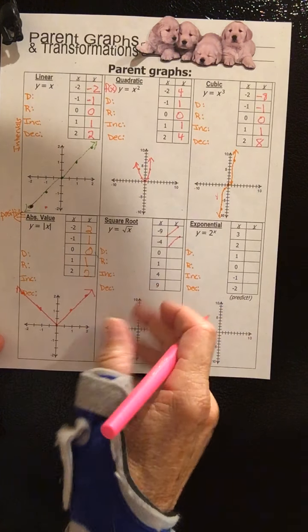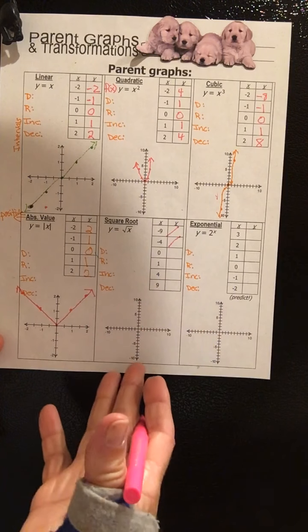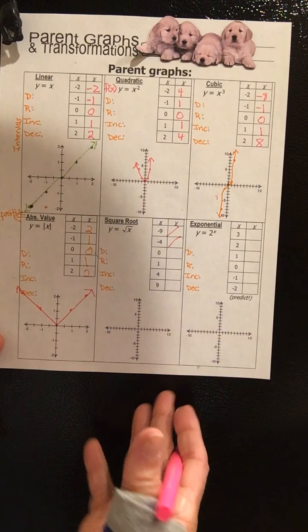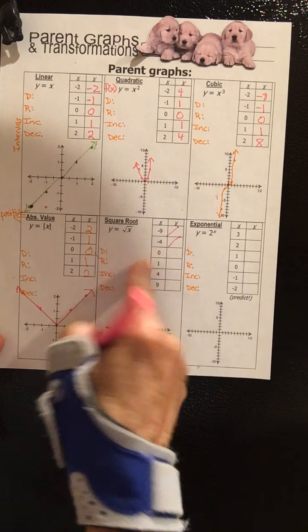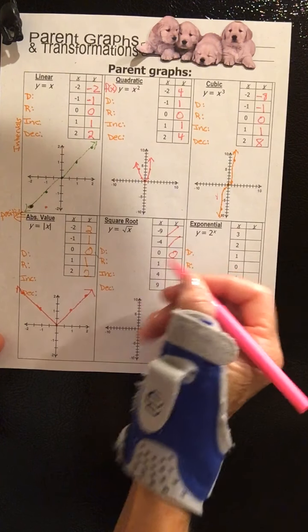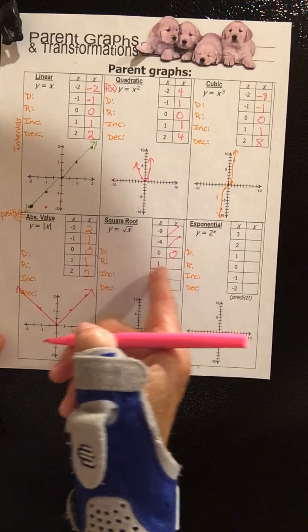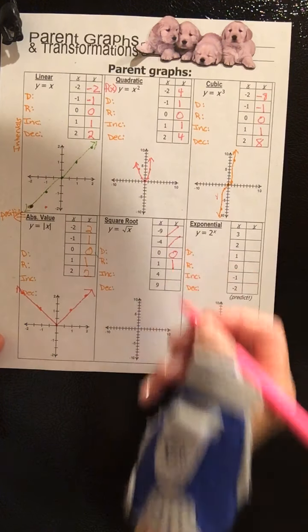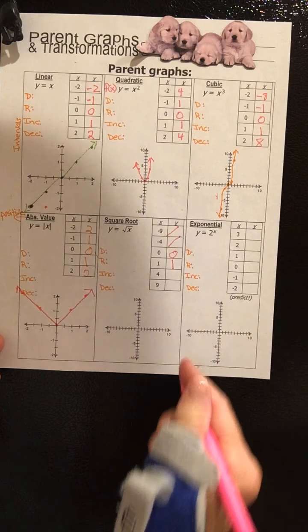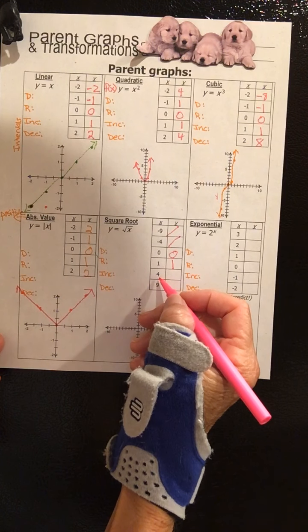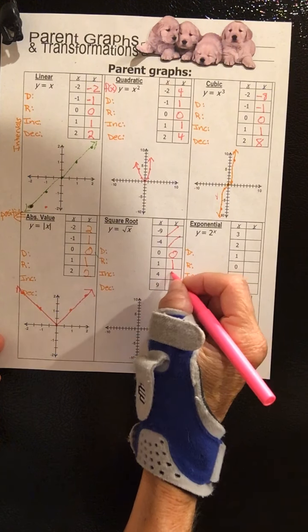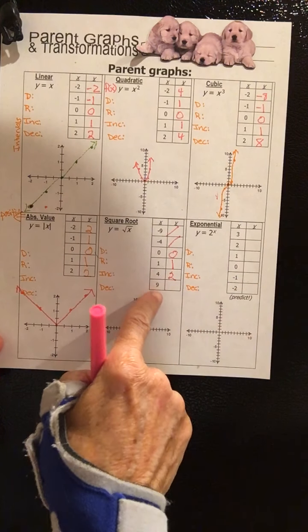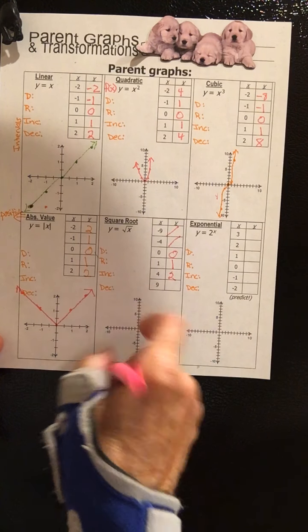So the reason we don't use -2, -1 is because we can't square root them. Now we can square root 0. Square root of 0 is 0. We can square root 1. The square root of 1 is 1. You could use 2, but it's a nasty decimal number, so we don't like to use those. We want things that look pretty. So I'm going to use the square root of 4 because it's a perfect square. It's 2. And then I'm going to use the square root of 9 because it's another perfect square.